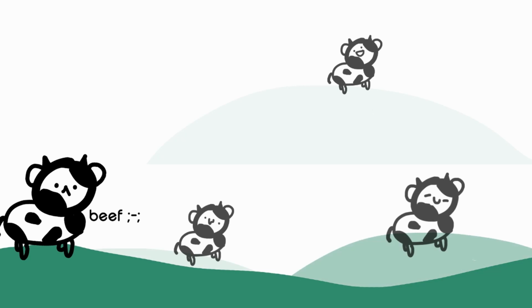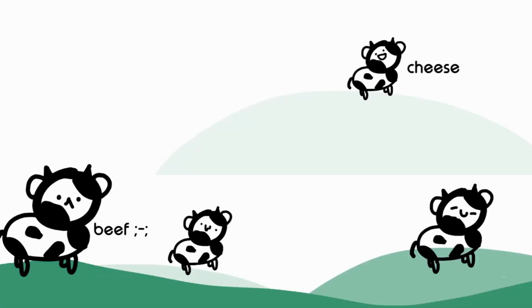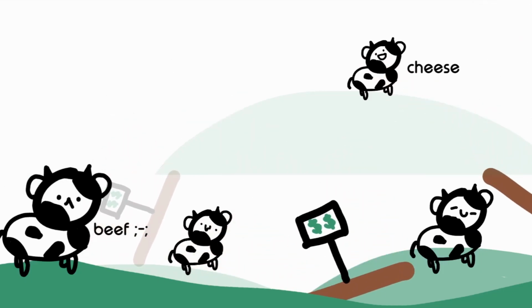Along the fields of Nerf Firms is a cow named Beef, for no particular reason, and Beef's bestie is Cheese, who lives in a field far away from Beef. For Cheese's birthday, Beef decides to go surprise her at her field. Each field in Nerf Firms has at least one road connecting it to another field, and each road costs a certain amount of money to cross.